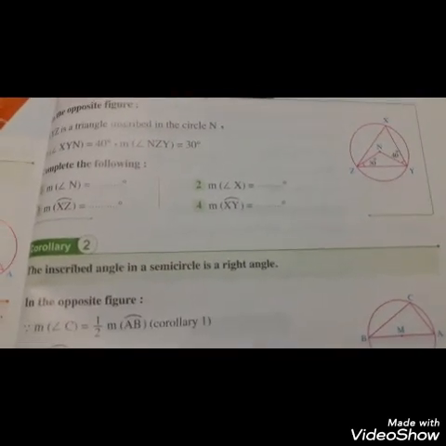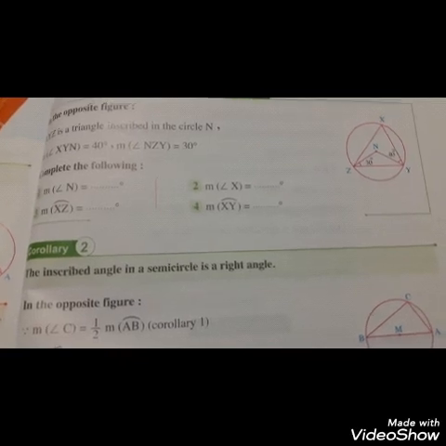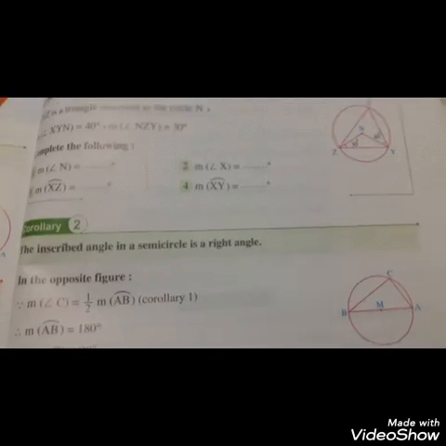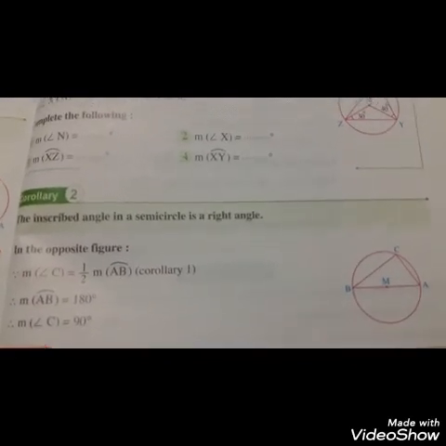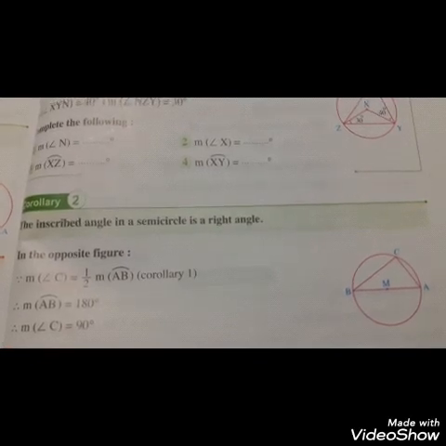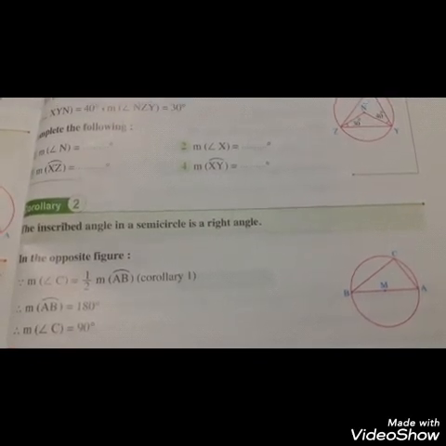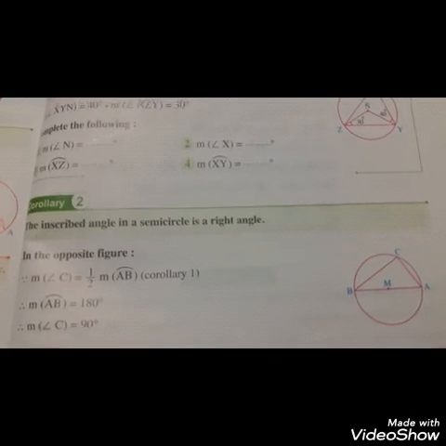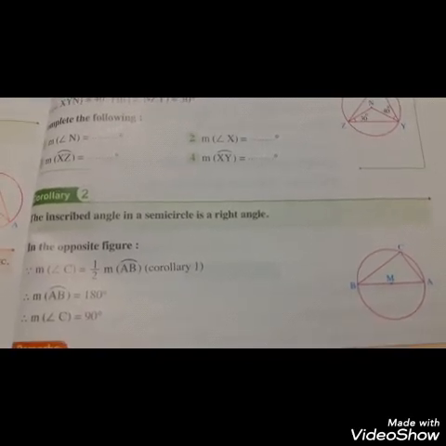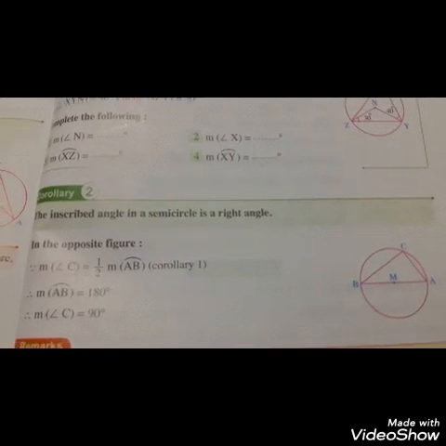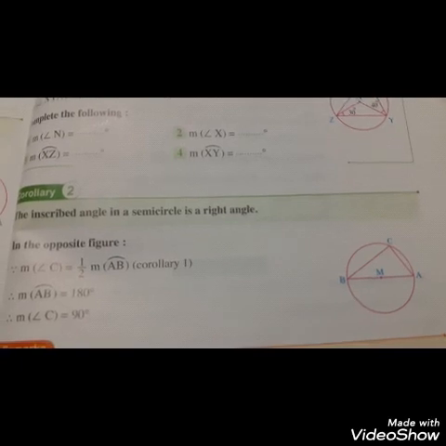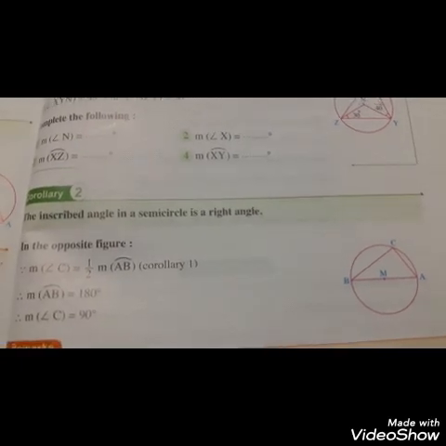And we must know that any inscribed angle drawn in a semicircle is a right angle. Like this figure, the measure of the angle ACB equals 90 degrees because it's half the measure of the arc AB. If the arc AB equals 180, then the measure of the angle C equals 90 degrees, a right angle.